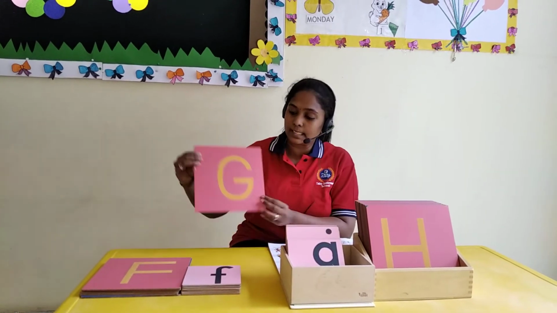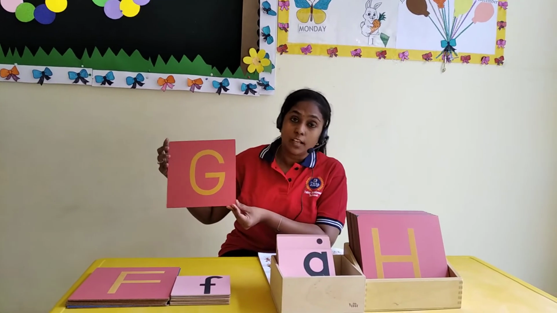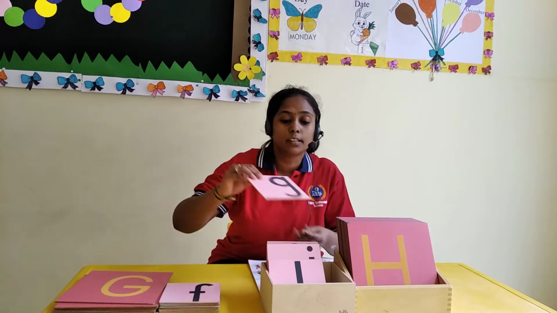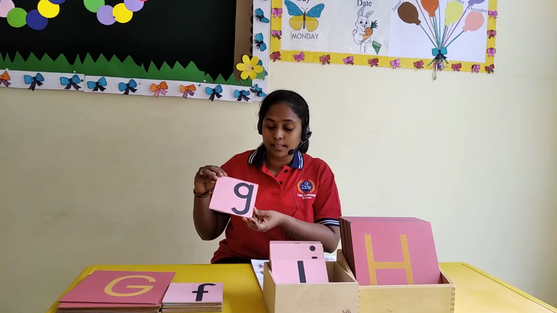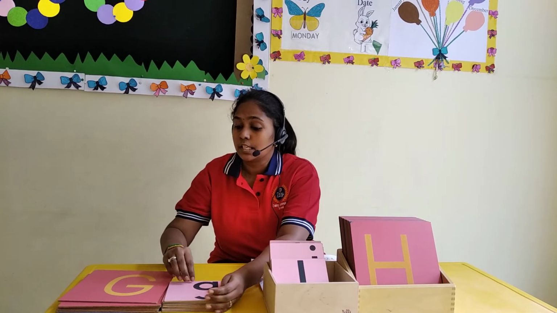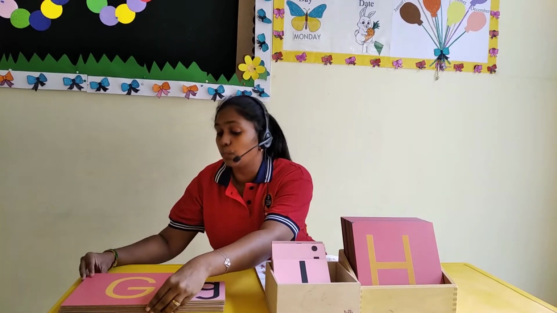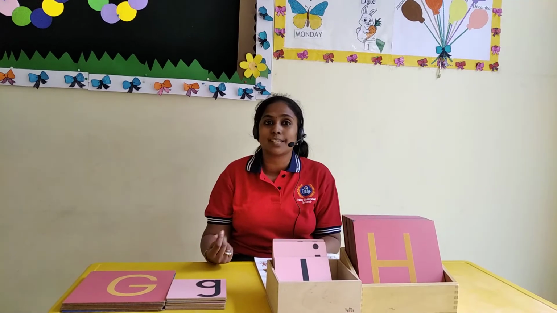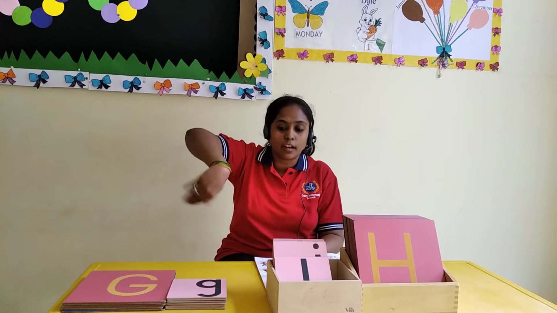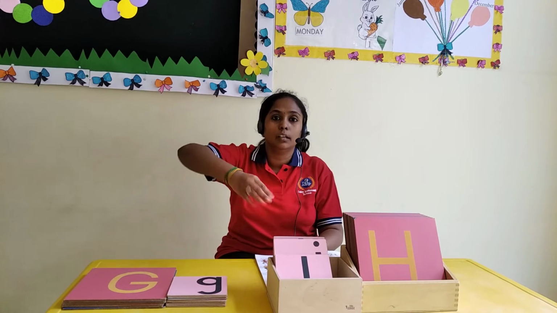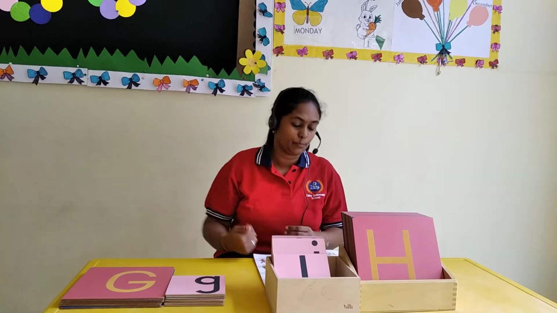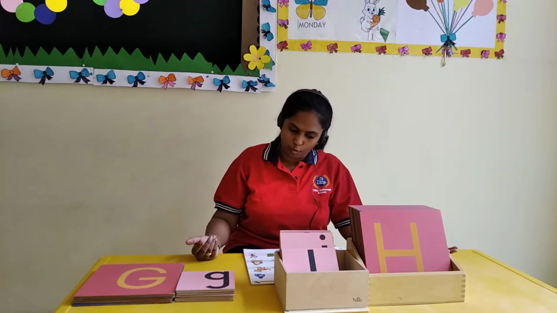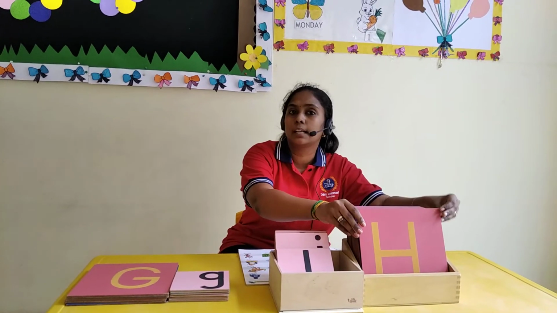Now the next letter sound is G. G is the letter and G is the sound. It makes the G sound. So as you go for washing your hands, when the water gurgles through the sink, you will hear the sound G, G, G. So the action for G is the water gurgling. G. So G as in grapes, G as in goat, G as in gum.